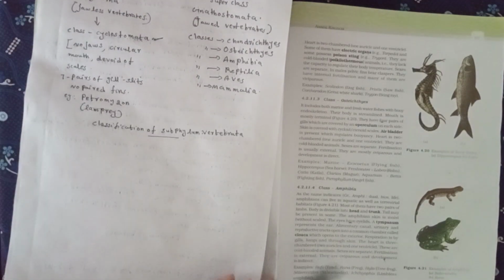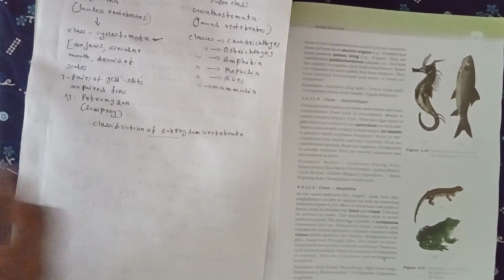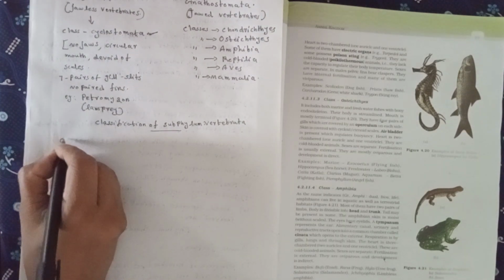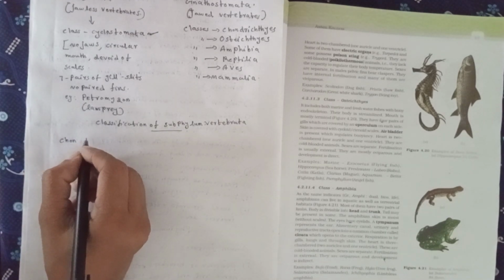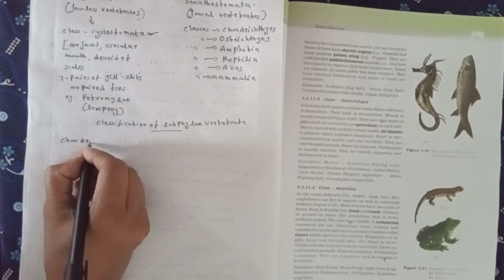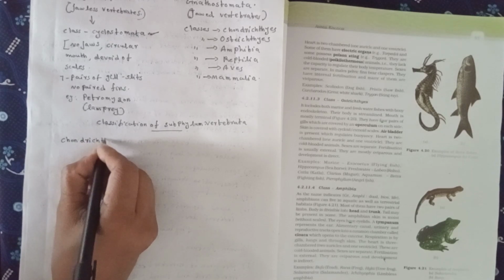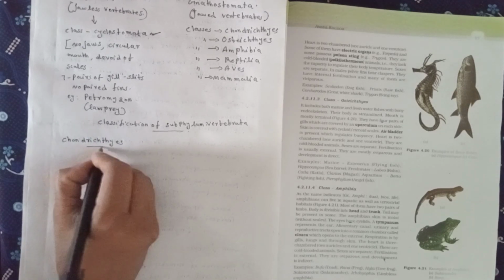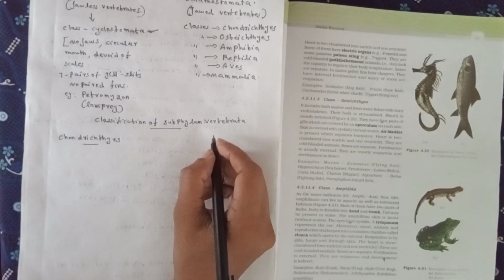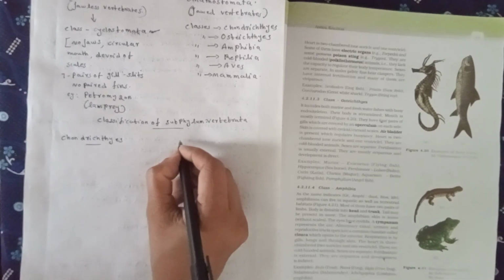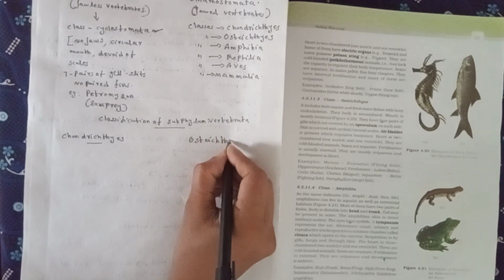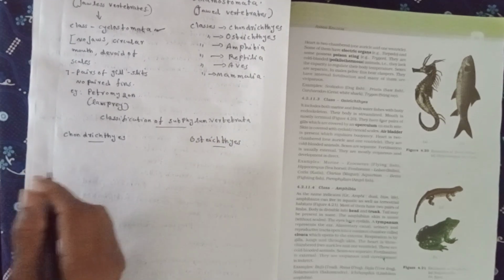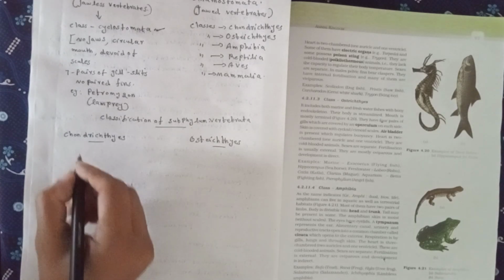Next topic. First, Chondrichthyes, cartilaginous fishes. Then Osteichthyes, bony fishes.